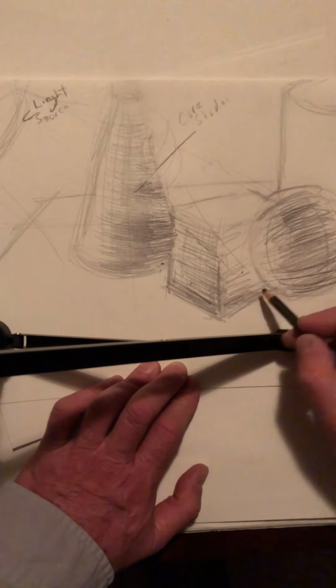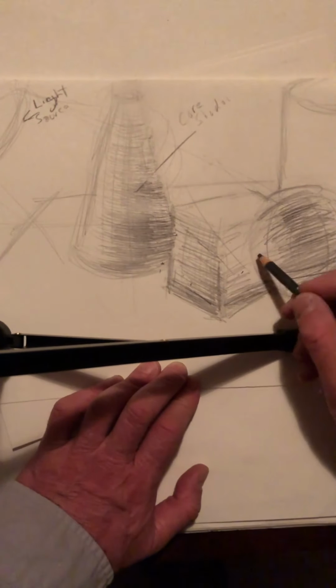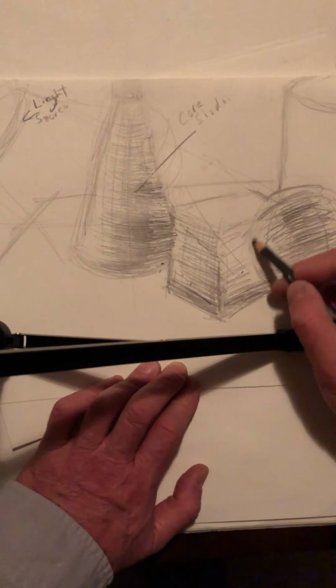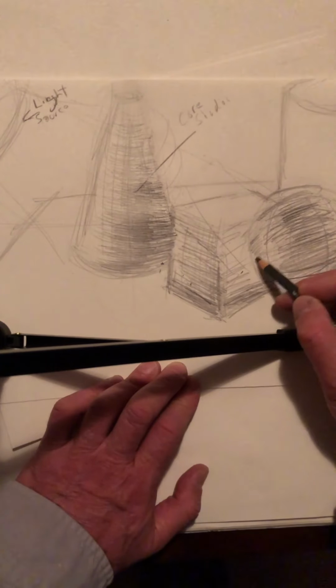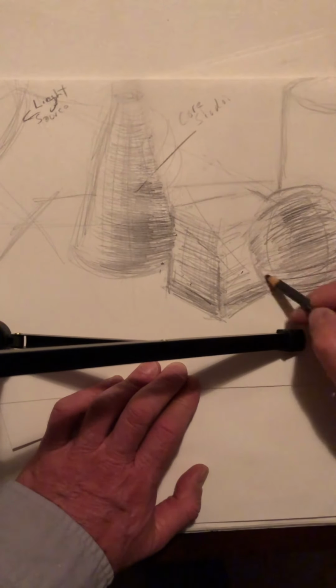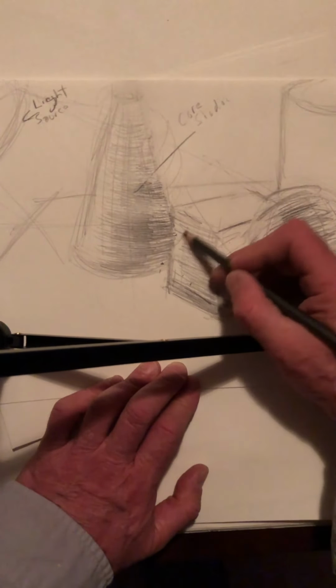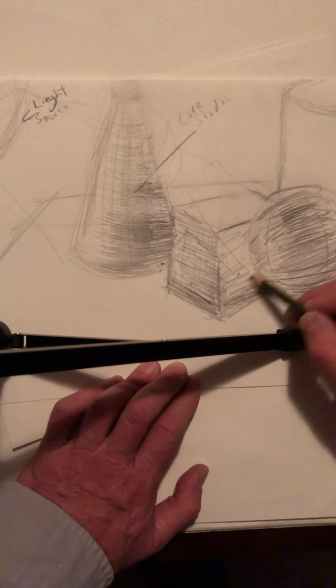And this one down here. Now we have a little bit of a reflected shadow. Maybe we see a little bit of this reflecting on the ball here, but it still takes that shape. You know, where one object reflects onto another object, that's called reflected shadow, right?